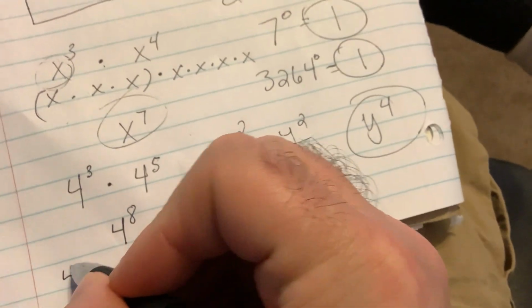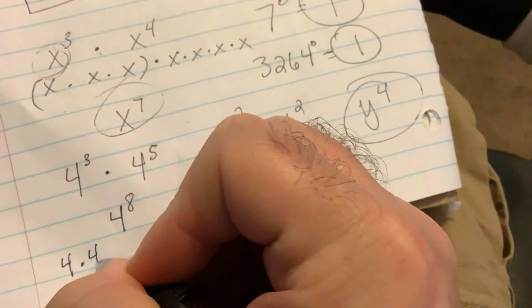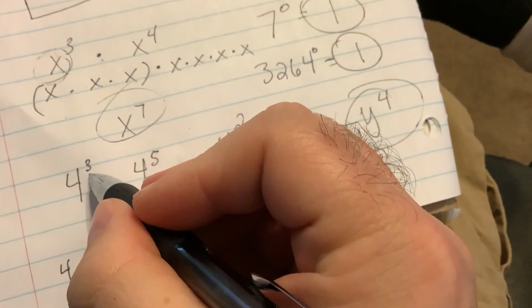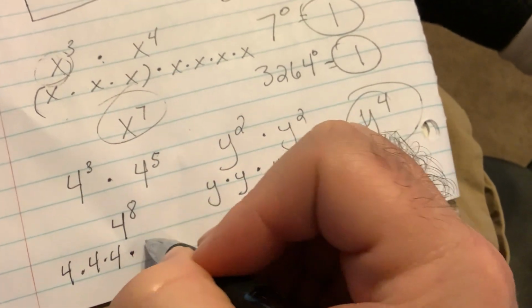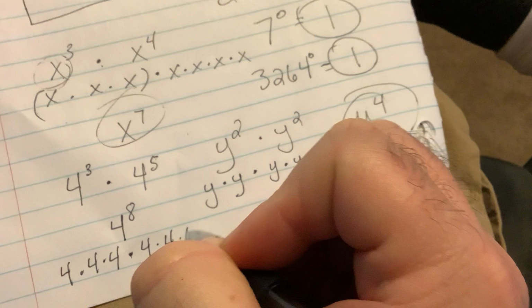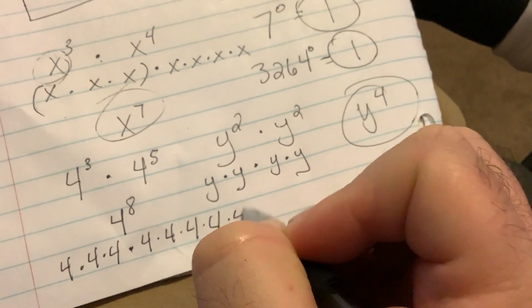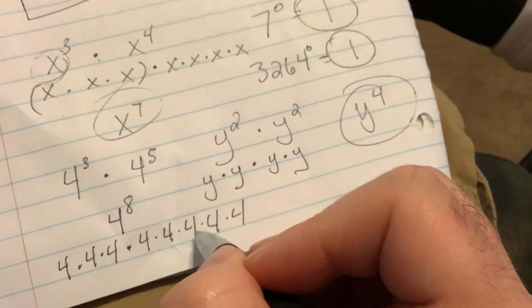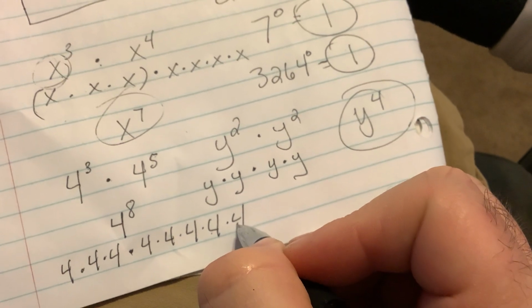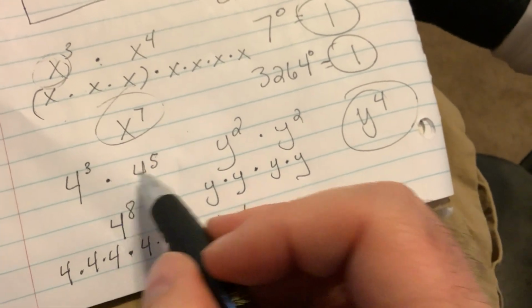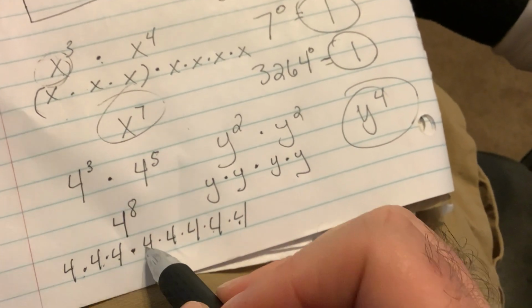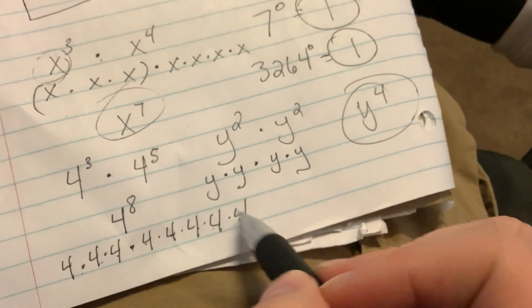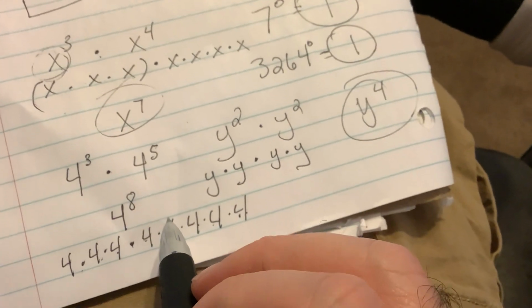Okay, and let me check that out and see if that's true. 4 times 4 times 4 is what that is, times 4 times 4 times 4 times 4 times 4. That's 4 to the fifth, right? 1, 2, 3, 4, 5. So add them all up. 1, 2, 3, 4, 5, 6, 7, 8. It's 4 to the 8th. Okay?